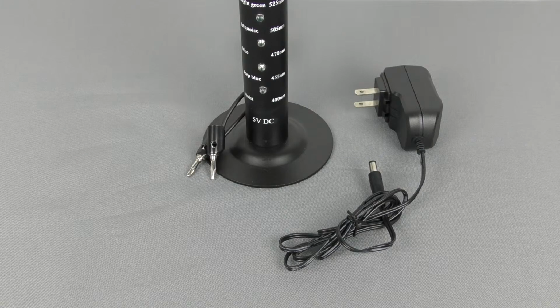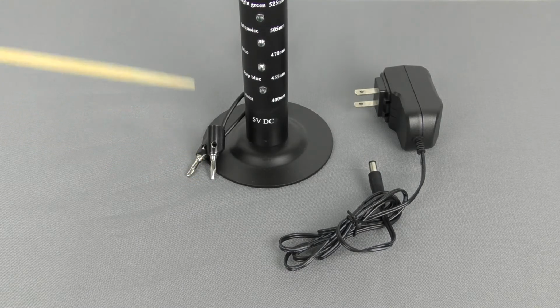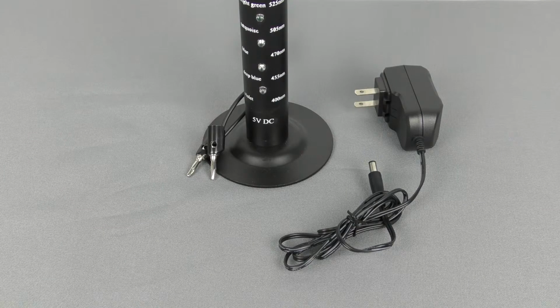Beyond demonstrations in color and diffraction experiments, you can also have a quantitative experiment to determine Planck's constant. The apparatus comes with a separate power cord that has 2 banana plugs. You use these to connect it to an external power supply, but nothing greater than 5 volts.